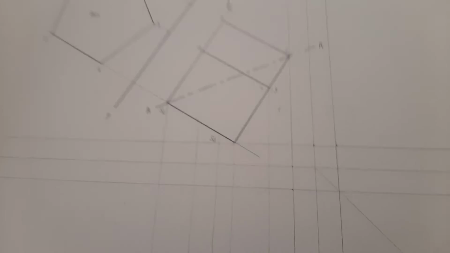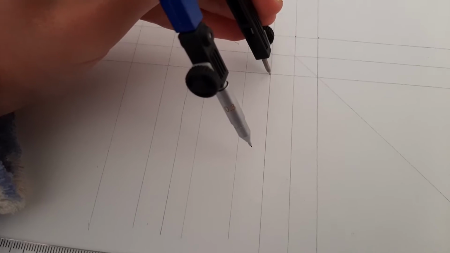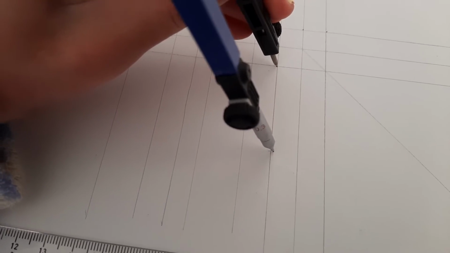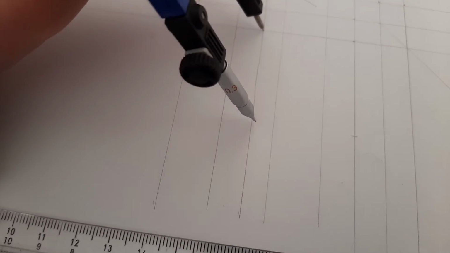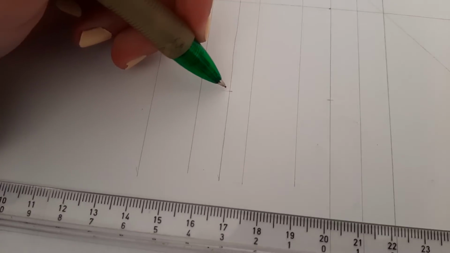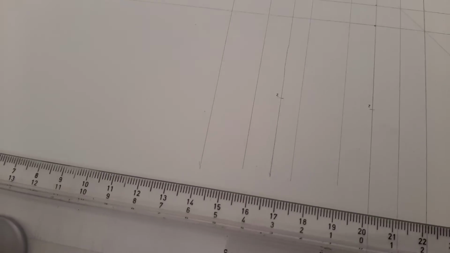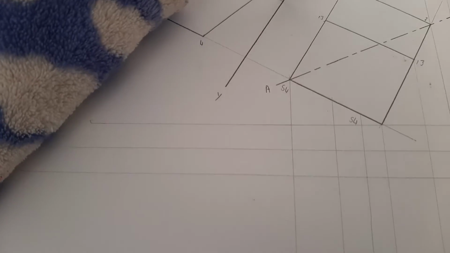So from this line over here, you're going to make a point over there. Then from the 2 line going down here, it would be this line, you're going to make a point, and you're going to label these points 2, 2. Then you're going to basically do the same thing with the rest of the points.